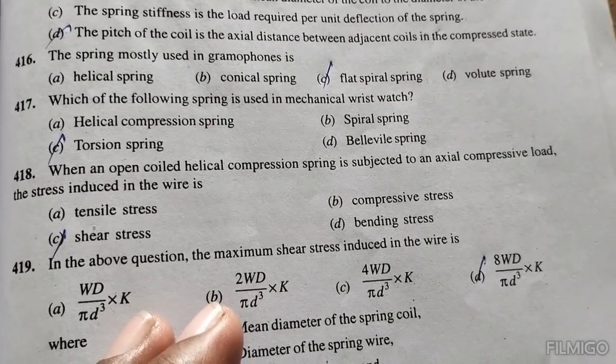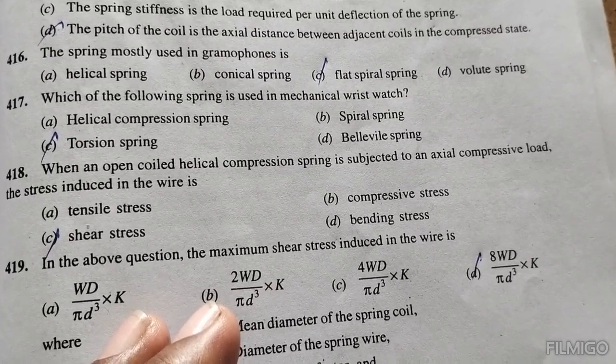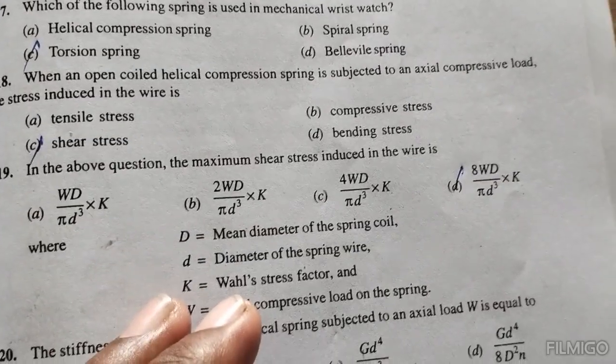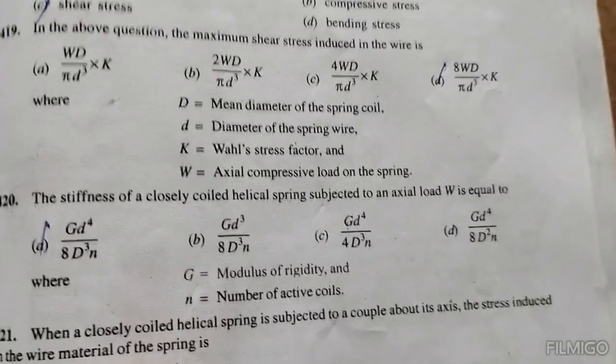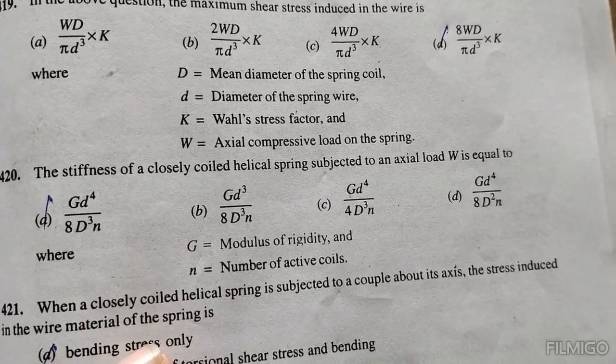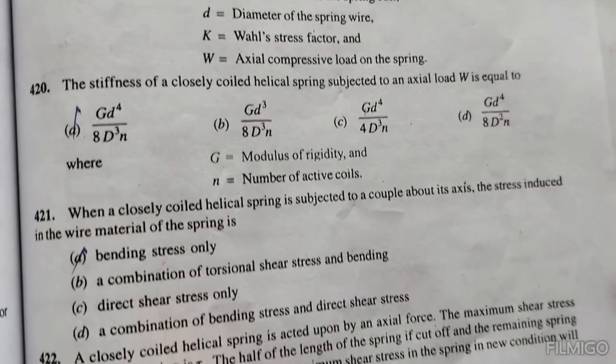When an open coiled helical compression spring is subjected to axial compressive load, the stress induced in the wire is shear stress. In the above equation, the maximum shear stress induced in the wire is 8WD by pi d cube into K. The stiffness of a helical spring subjected to an axial load W is equal to G d power 4 by 8 D cube n.